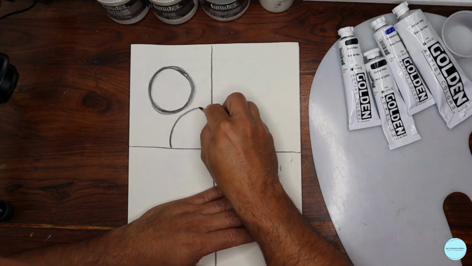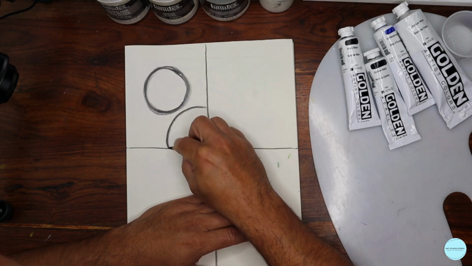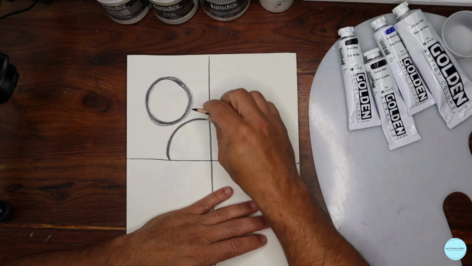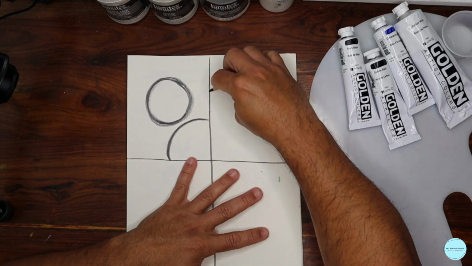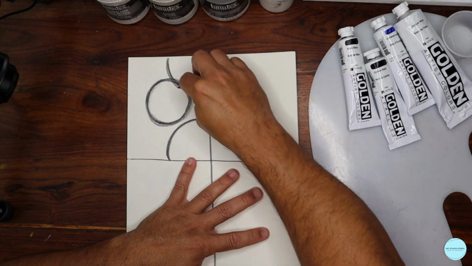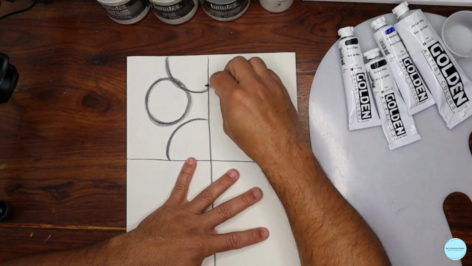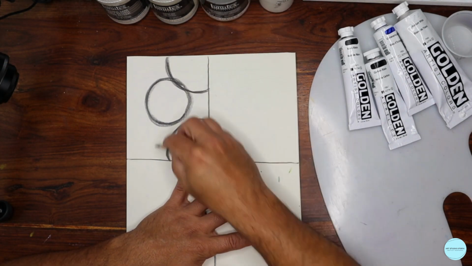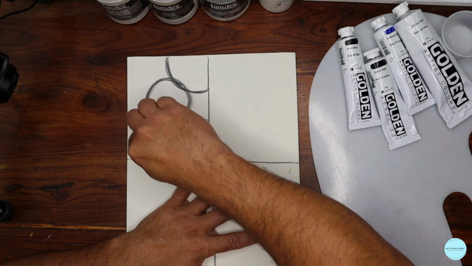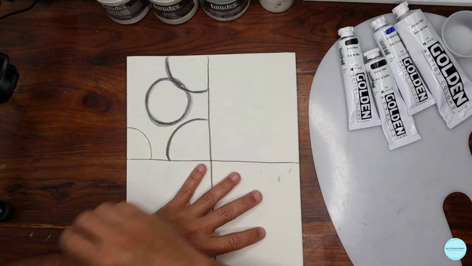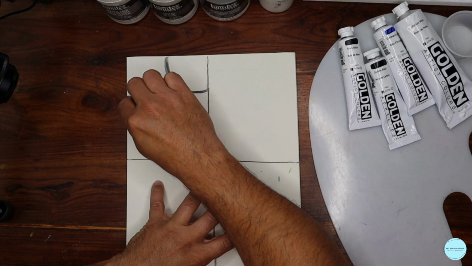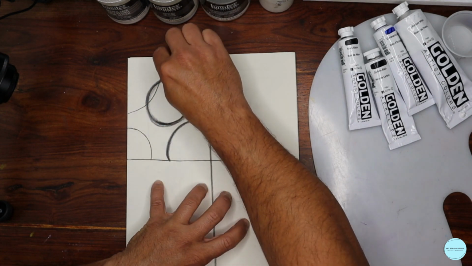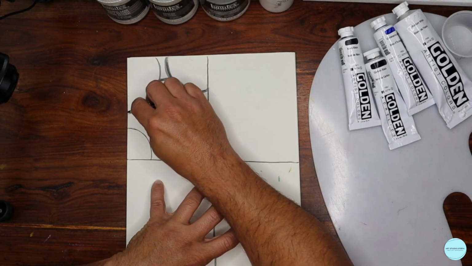So all I'm going to be thinking about is circle, edges, line, overlap, thickness of line. At some point, I want my mind to kind of be in a very quiet place.